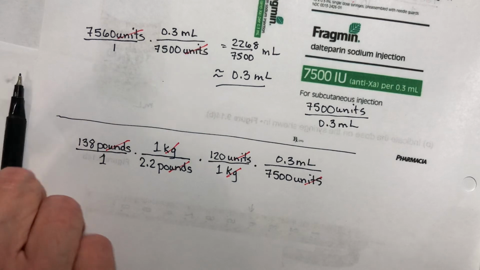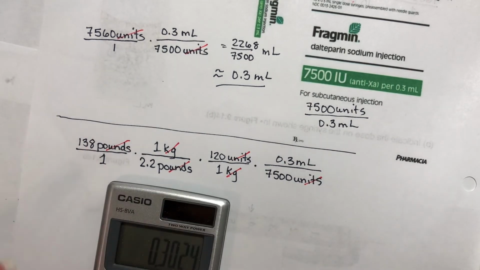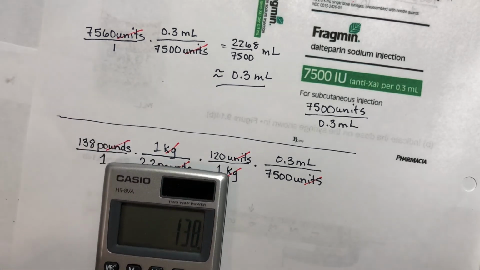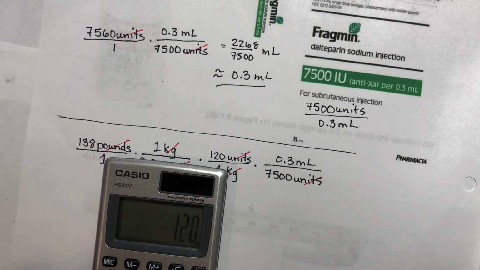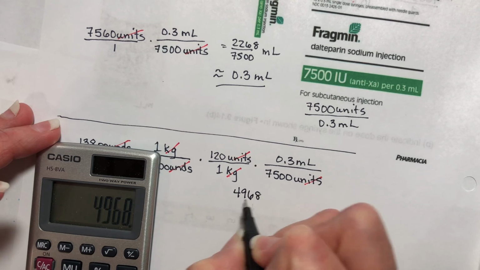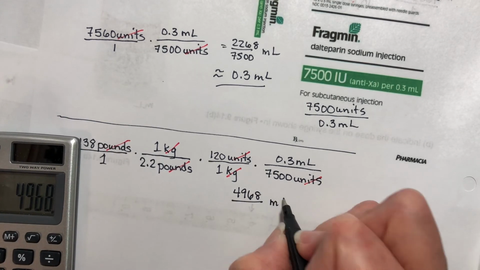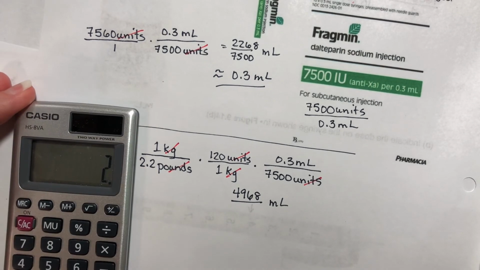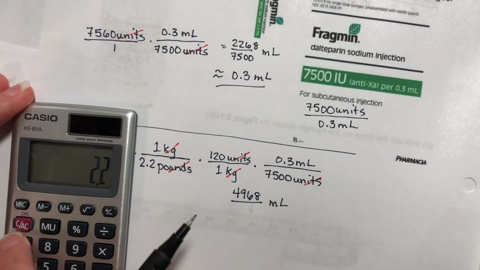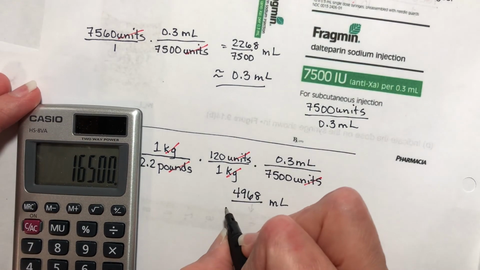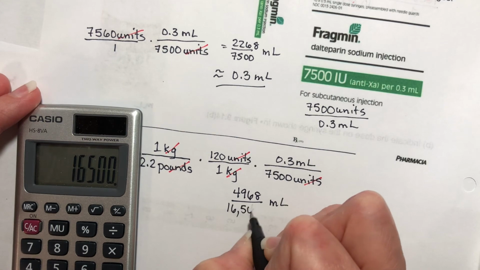Okay, so now let's just multiply straight across. 138 times 1, which I'm not going to type in, times 120 times 0.3. That gives me 4,968 over, and these are going to be milliliters, 1 times 2.2 times 1 times 7,500, which gives me 16,500.